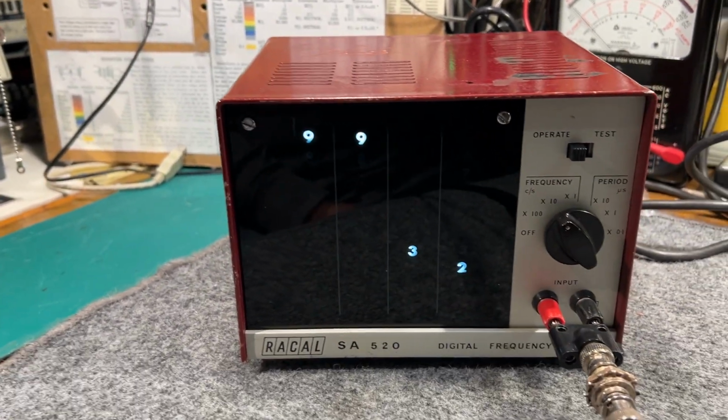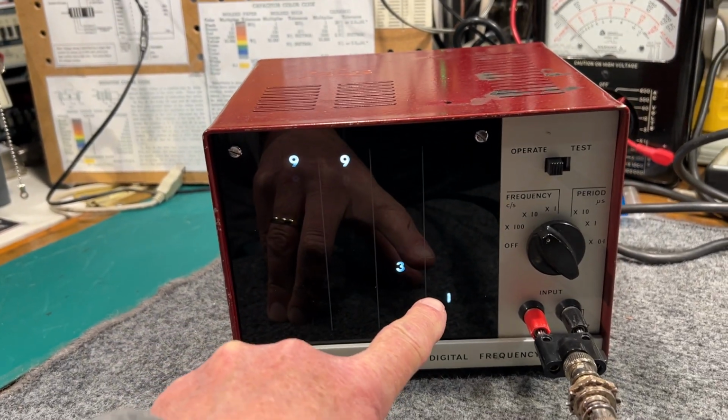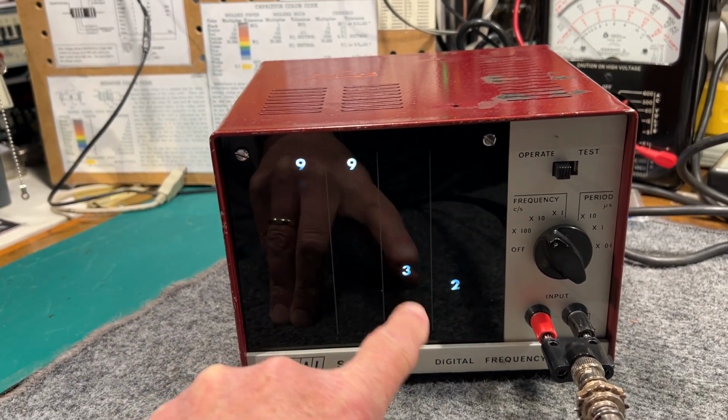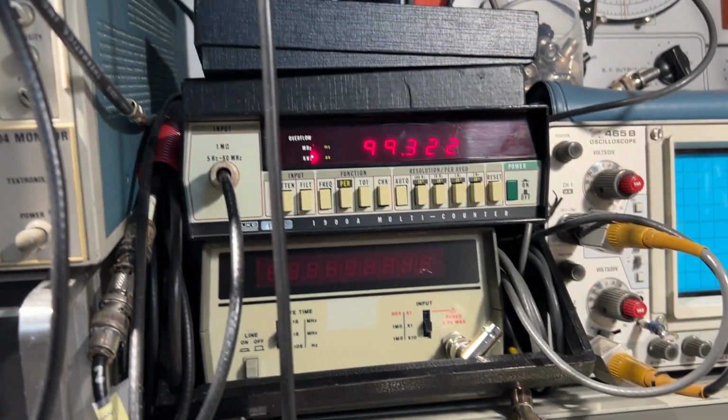We can switch that down the scale, so we've got 99.31, 99.32. This settles down, and we're actually on 99.322.